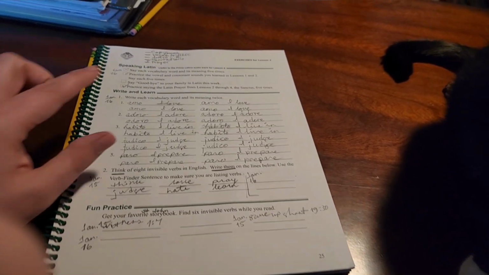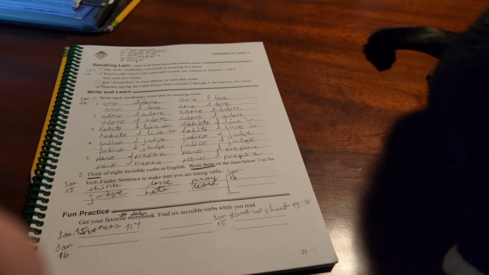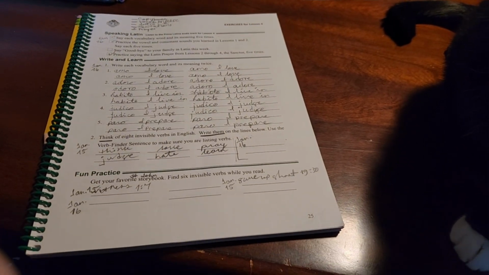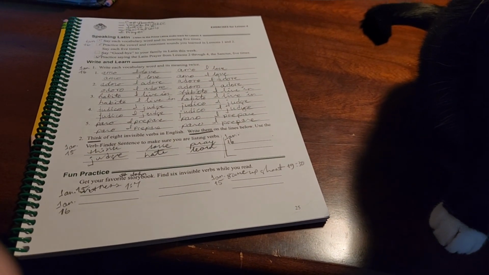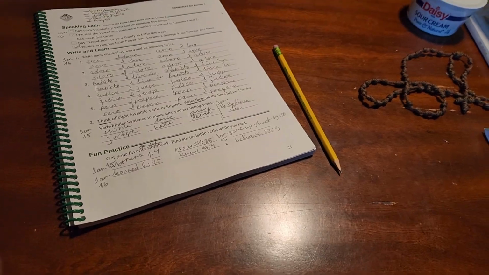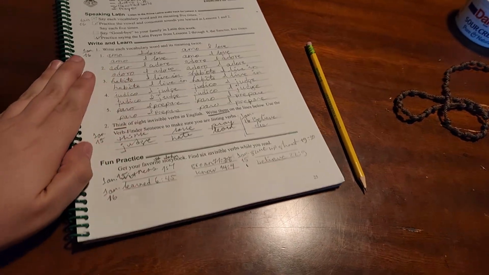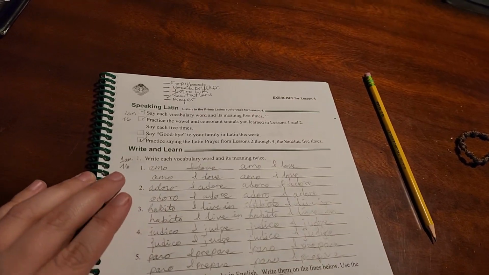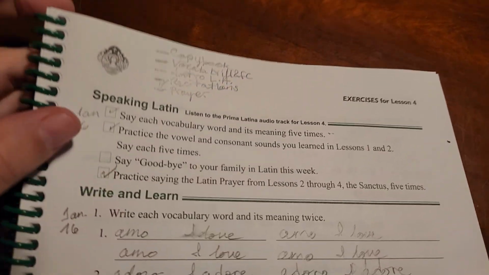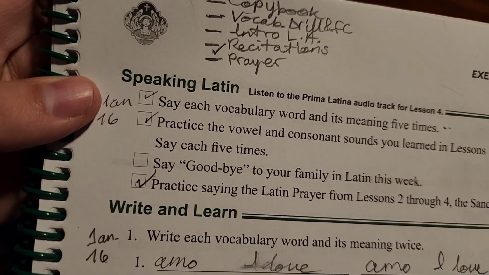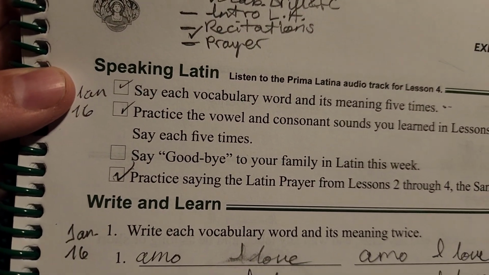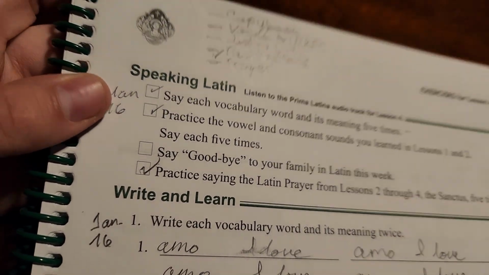Oh! I still have to do this stuff up here. I'll figure this out. I will eventually get this figured out. Okay, so I think everything on this page is done, except for some of that stuff. Hey, guess what?